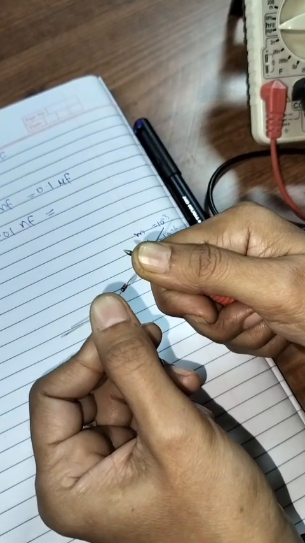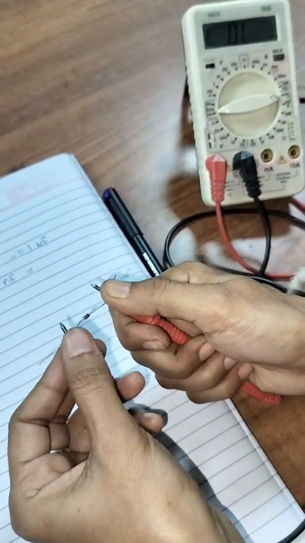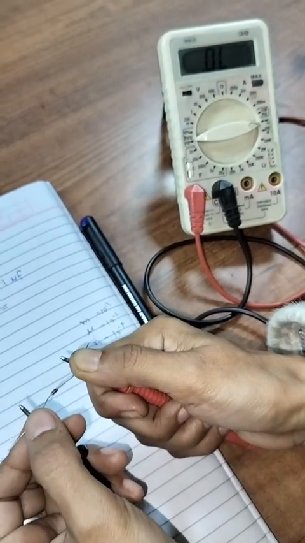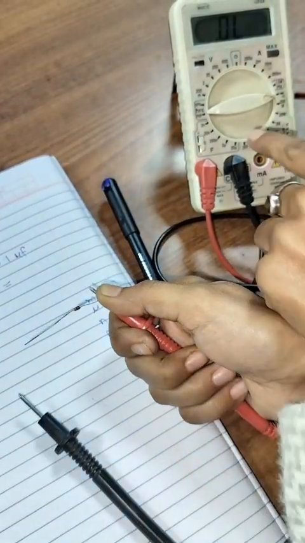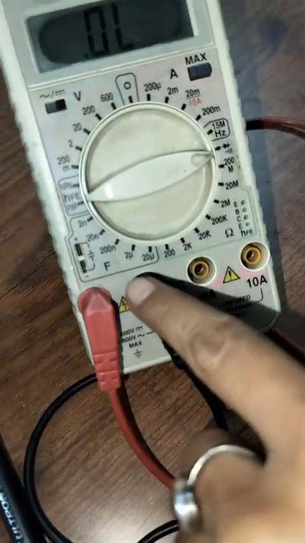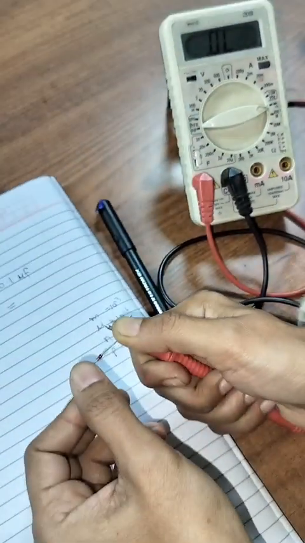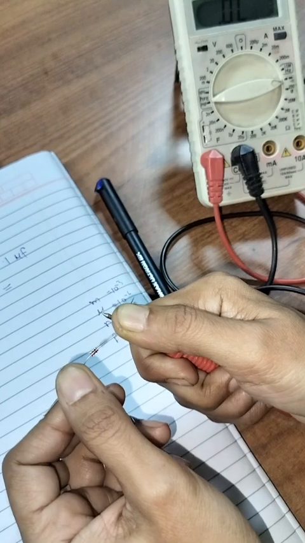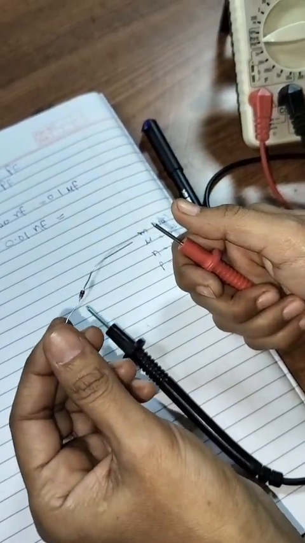work like a PN junction diode in forward bias, but when I reverse bias it, it is showing OL. This is because of the reason its voltage drop might be greater than the internal battery value of the digital multimeter. So when I reverse biased it, because of the high resistance, it is showing OL. Okay, so in this way you can check whether component is faulty or correct one. So this is also correct one.